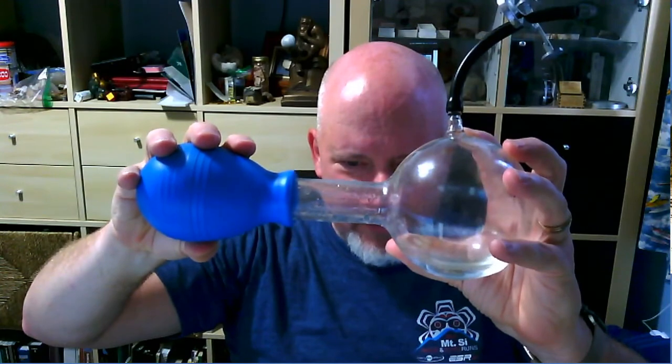This is what's called a cloud simulation chamber. Basically it's a glass tube, and I've created a vacuum inside of it. So there's a little air in there, but it's clamped off at the top, so air can't get out. If I squeeze this blue ball right here, it's going to increase the pressure inside the glass tube.